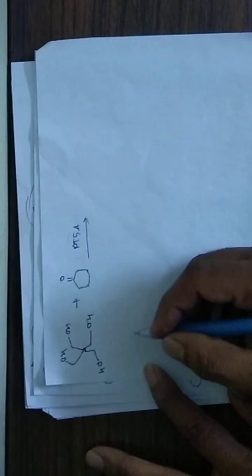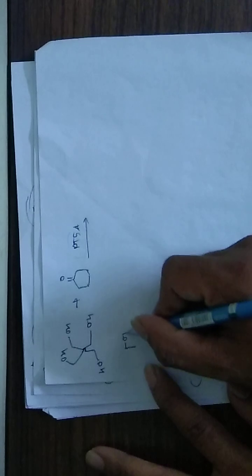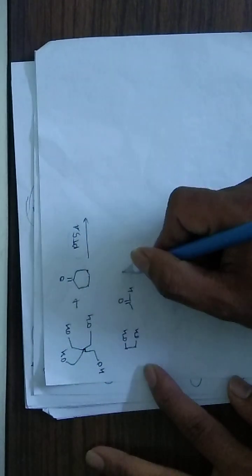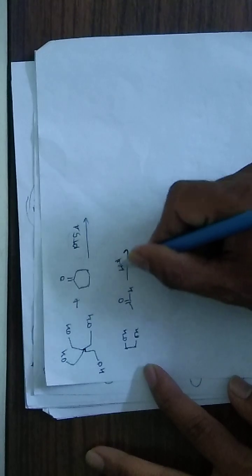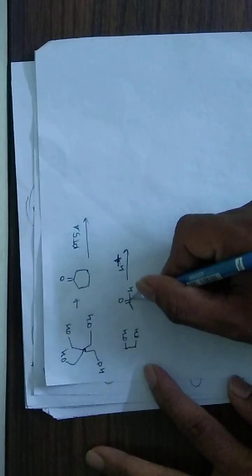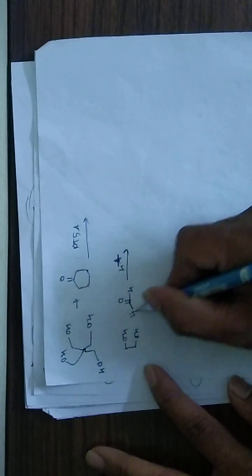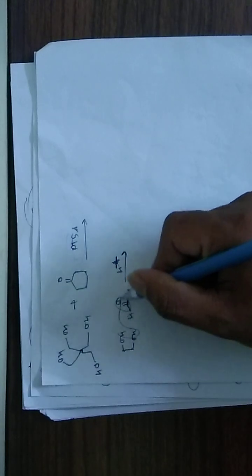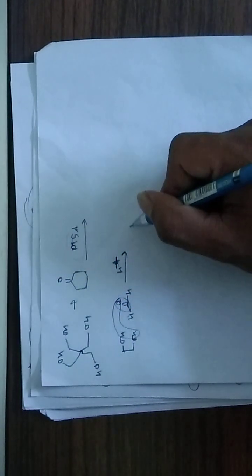Generally, if a 1,2-diol is present and a ketone is there in acidic medium, what will happen? Protection of that carbonyl group. How does the protection happen? This oxygen and this proton leave as water.